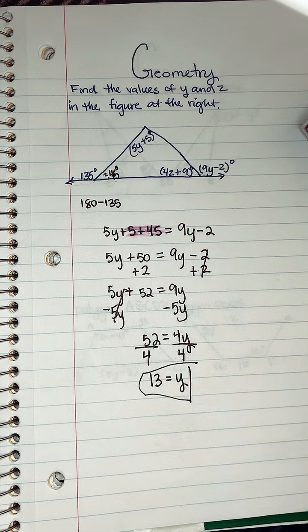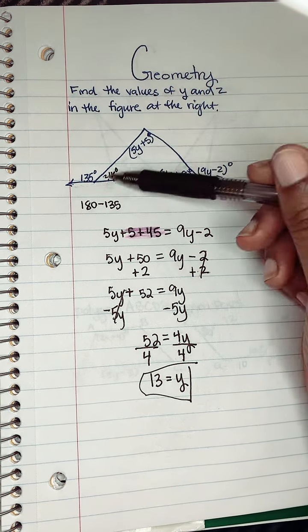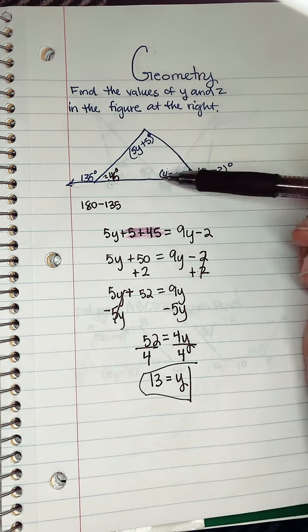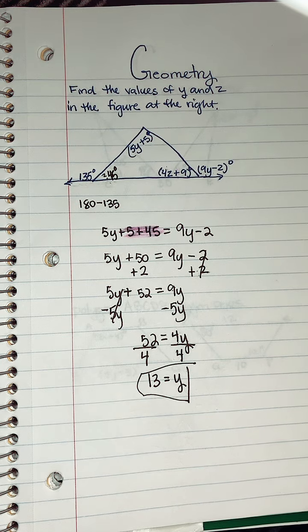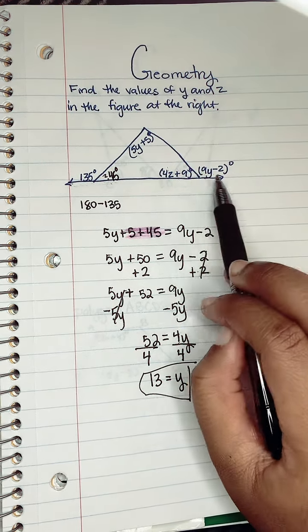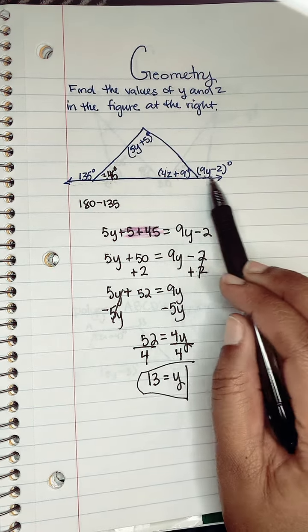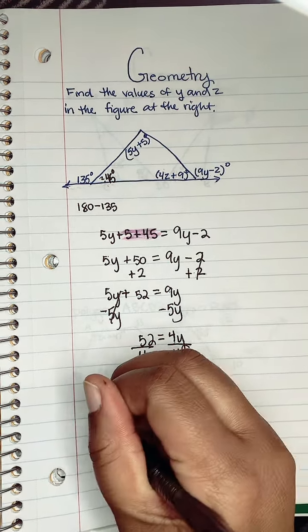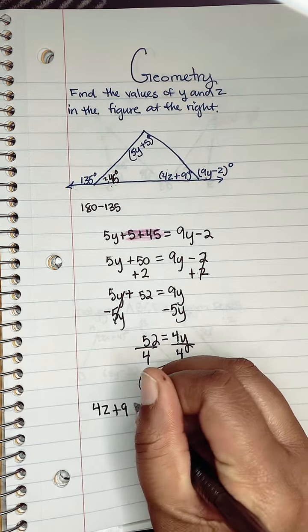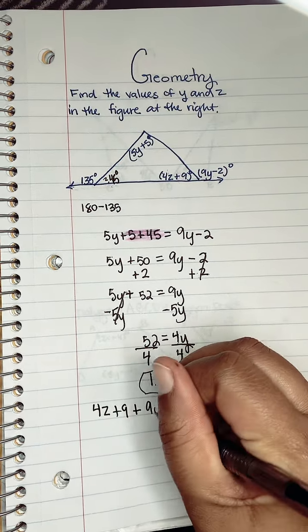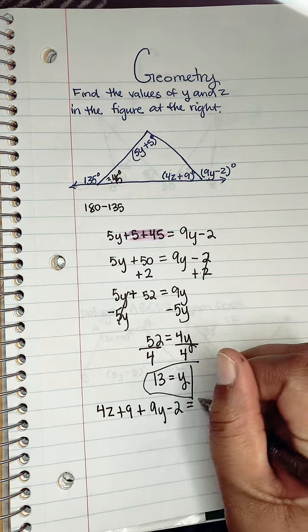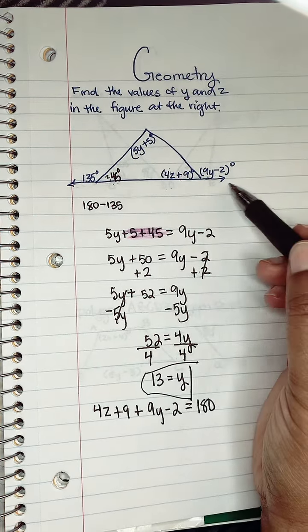So, somebody said we could add these all up and set it equal to 180. Perfect. There's multiple ways. I'm going to do what Edwin said first. So Edwin said, since this is a 180 straight angle, we can do 4z plus 9 plus 9y minus 2, and we could set that to 180 because it's a straight angle.